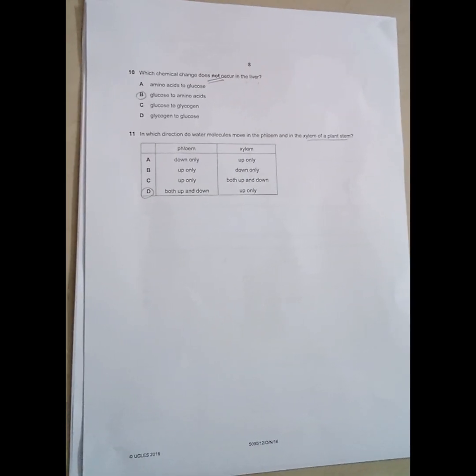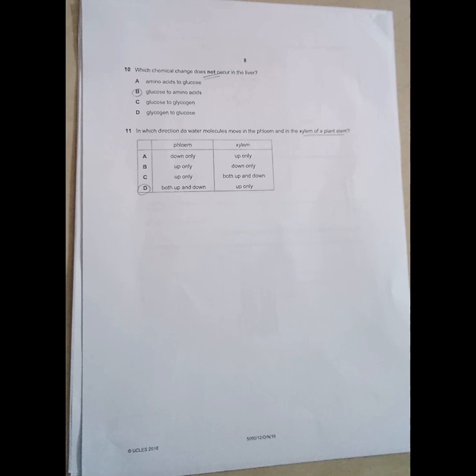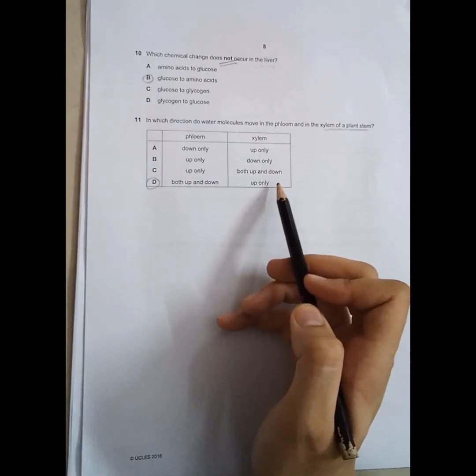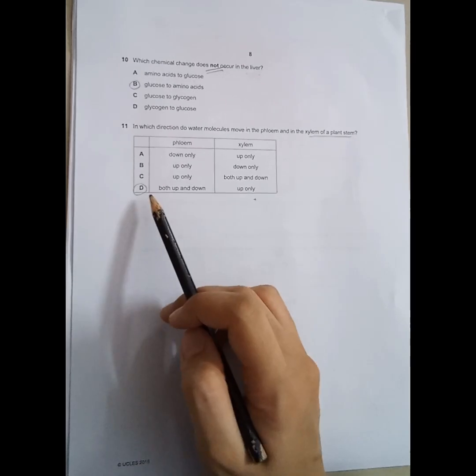But at night, when the plant is no longer photosynthesizing, the leaves still require glucose. So what phloem does is that starch is converted into glucose, and then phloem translocates that to the leaf from the roots and stems. So it's both up and down. And xylem only transports water and mineral salts from the roots to stems and leaves. This is D.